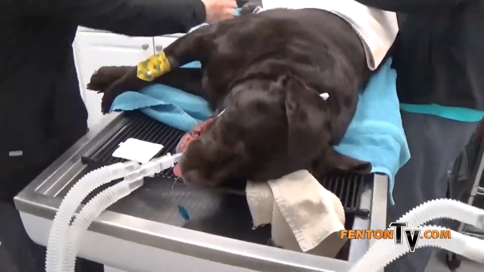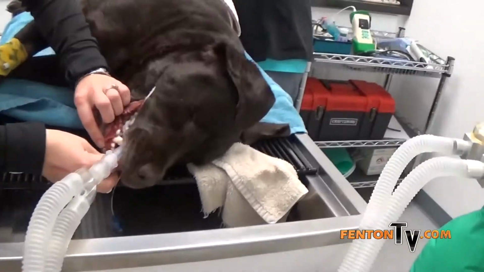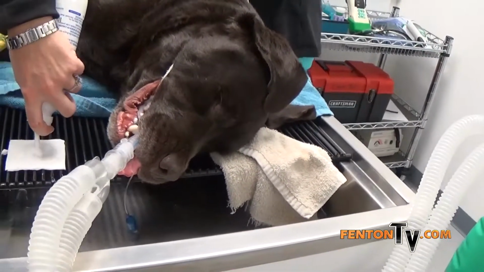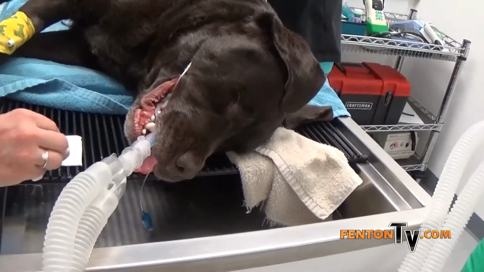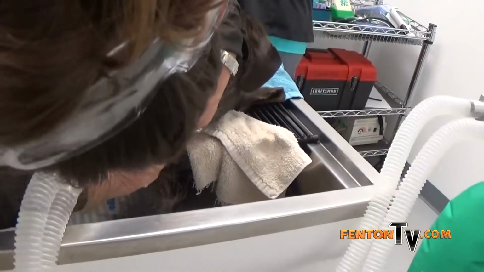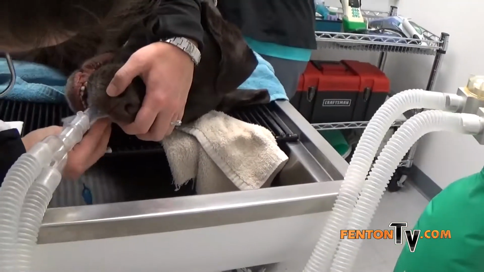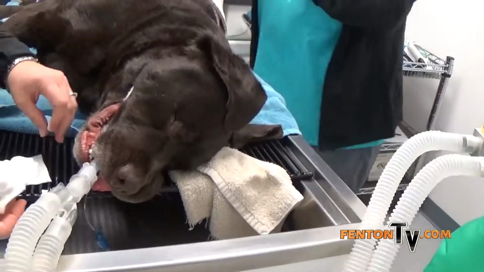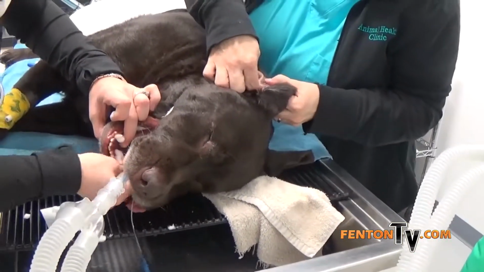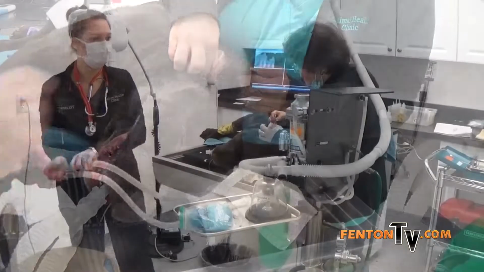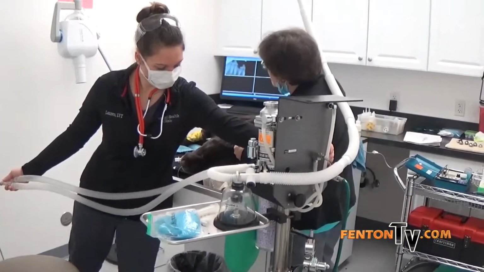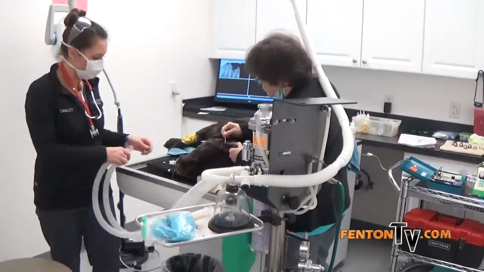And this is the fluoride treatment. Give him a spit and polish, but he has to bring his own spit. And I flush all the anesthesia out. So now he's just on O2.